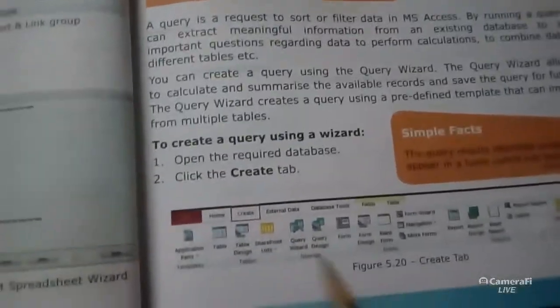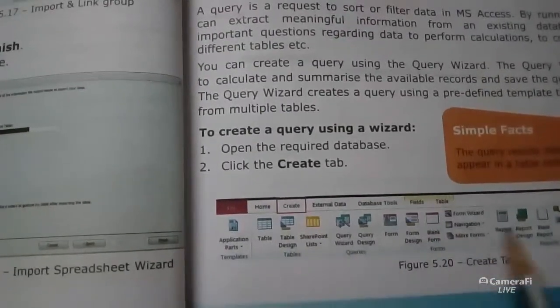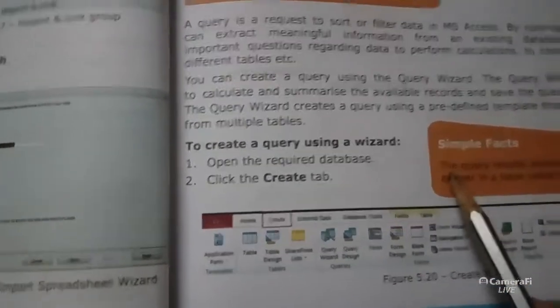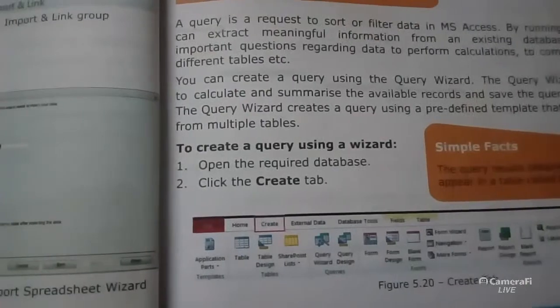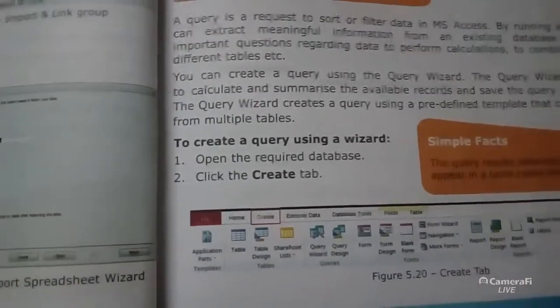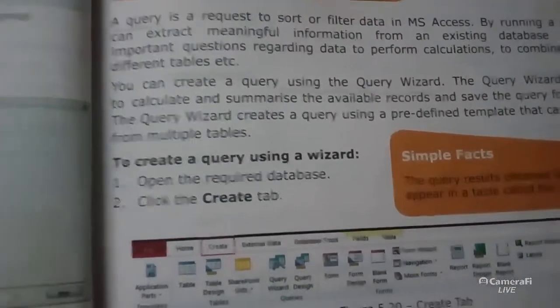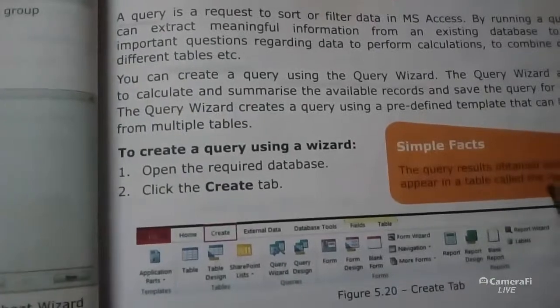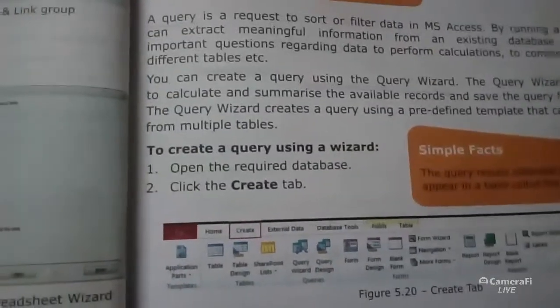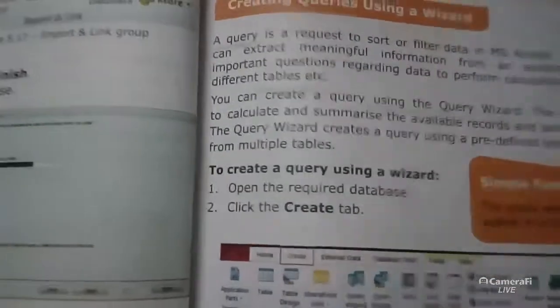See here, this is the Create tab, and you can find these options. The query result obtained using a query appears in a table called record set. That means when you create a query wizard, then it will be named as a record set. Okay. Now turn to page number 68.